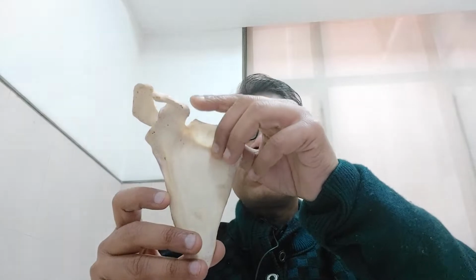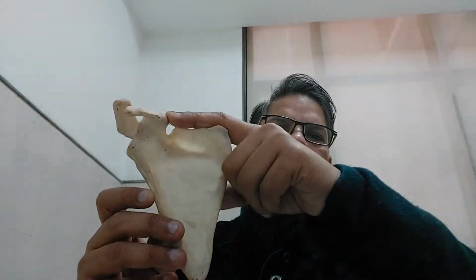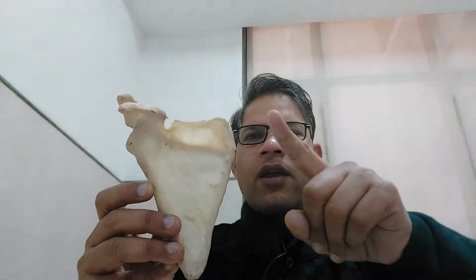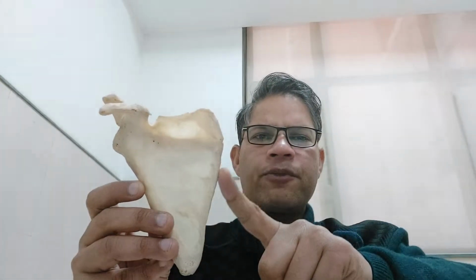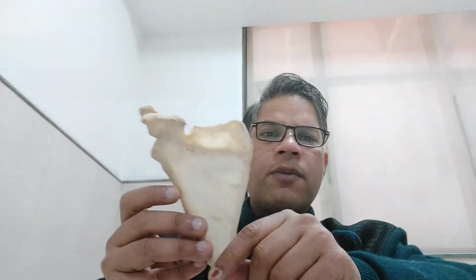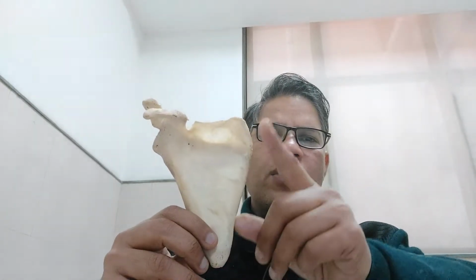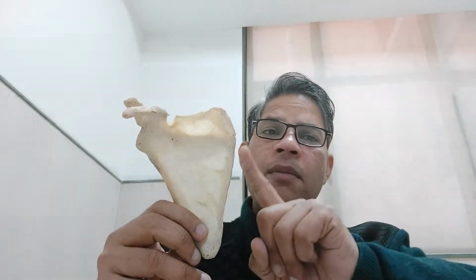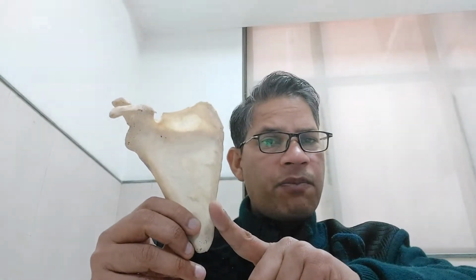border. From the root of the coracoid process up to the superior angle, this border is known as the superior border. From the superior angle up to the inferior angle, or up to the lower part of the lateral angle, this is known as the medial border. And I want to tell you again, the medial border is vertically placed.